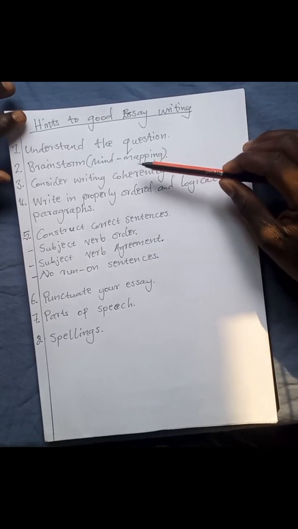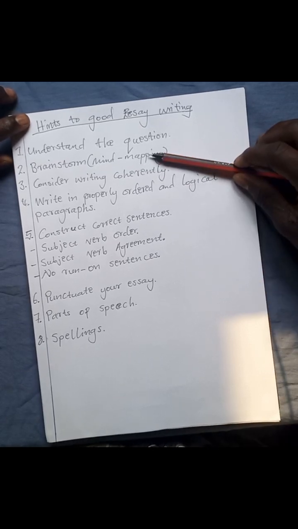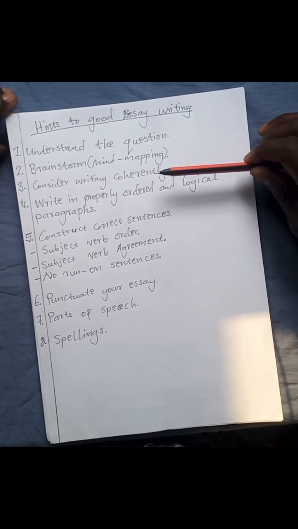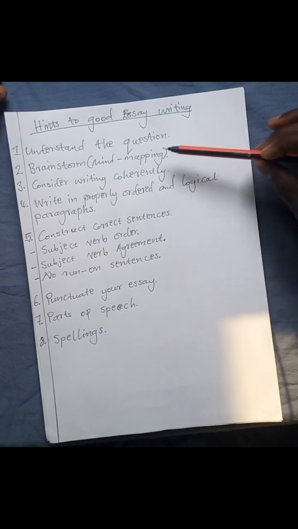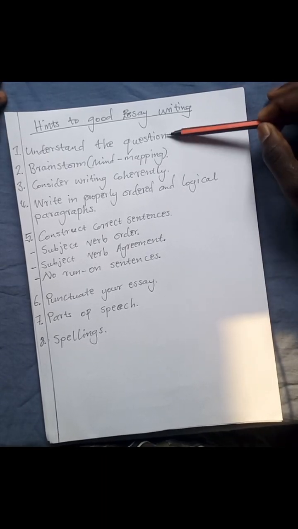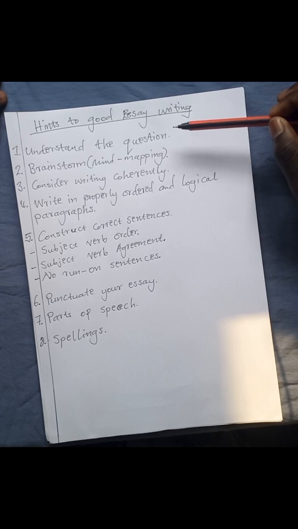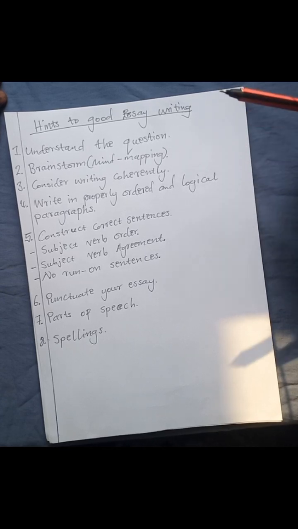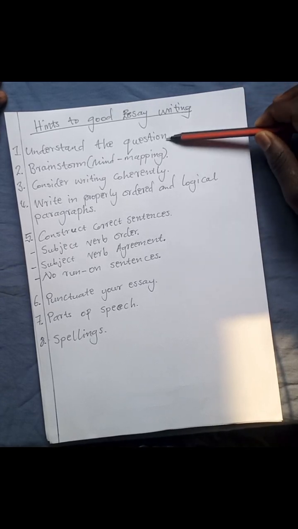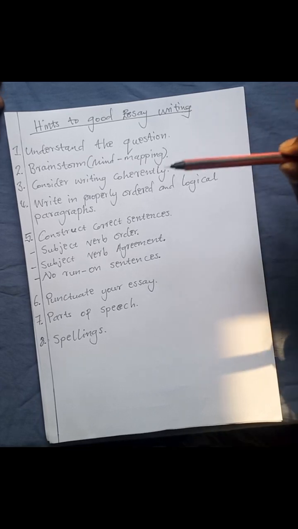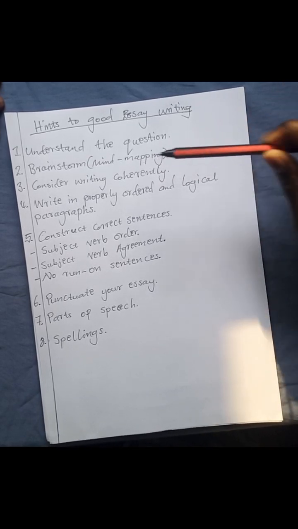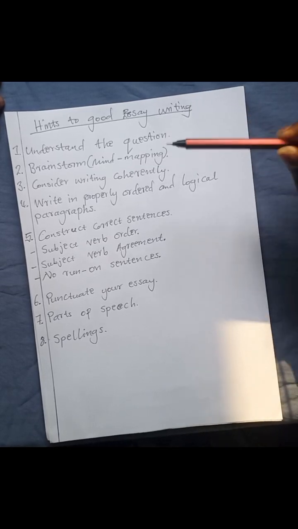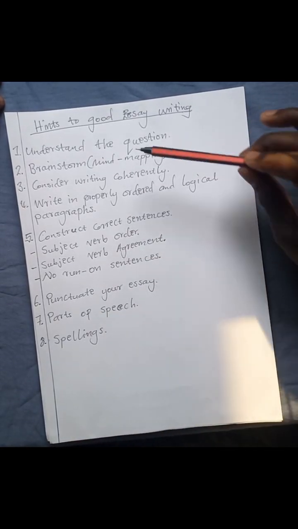Number two, brainstorm or practice what we call mind mapping, which I will show you very soon in another lesson. So brainstorming or mind mapping, it is where after you've understood the question, you have known the type of essay you're supposed to write, you look at the points that you're given, if there are any, or you look at the question again and come up with ideas of the things you're going to talk about in the essay that you're going to write.